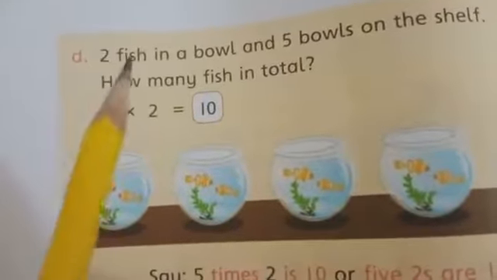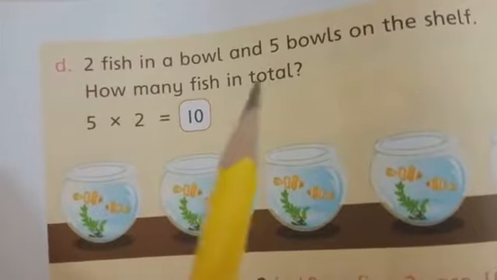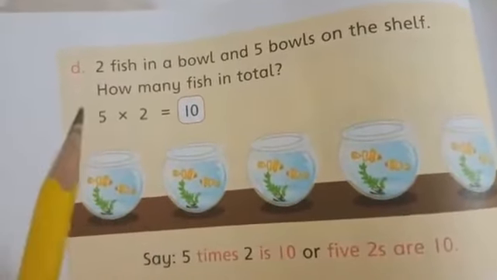Okay, now open page number 94. Question number D is 2 fish in a bowl and 5 bowls on the shelf. How many fish in total? There are 5 bowls. 1, 2, 3, 4, 5. Each have 2 fish. 1, 2. 5 twos are 10. Okay.